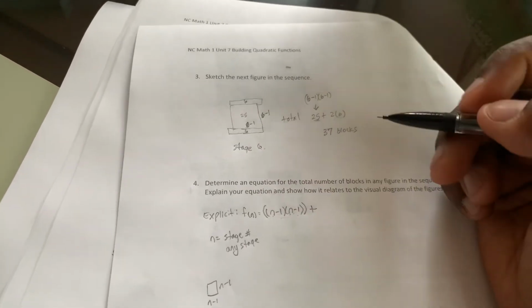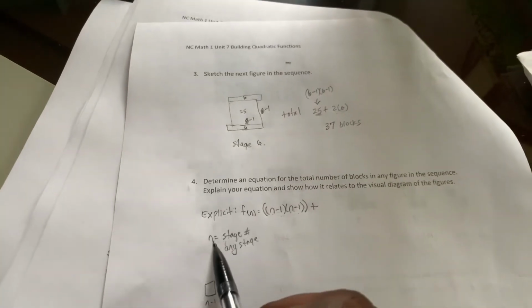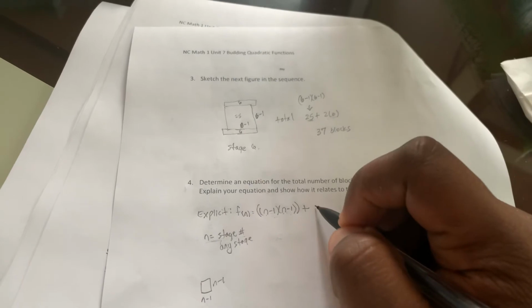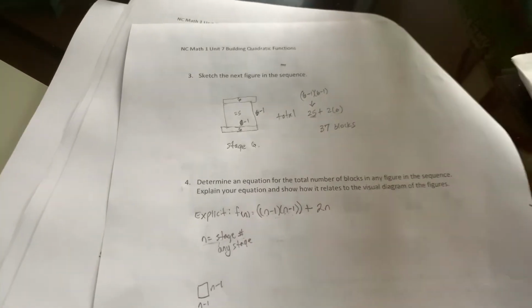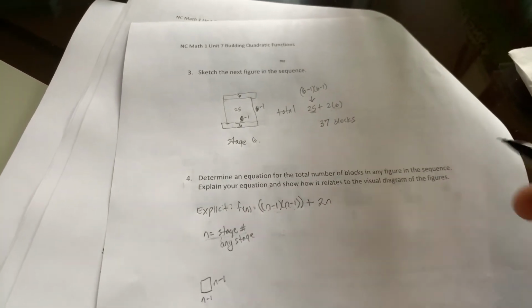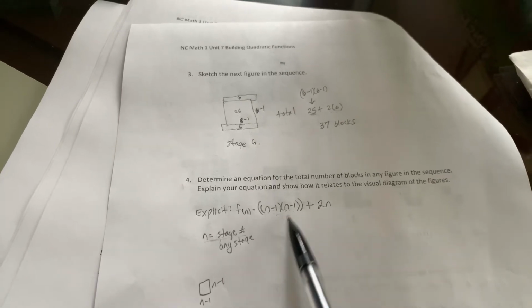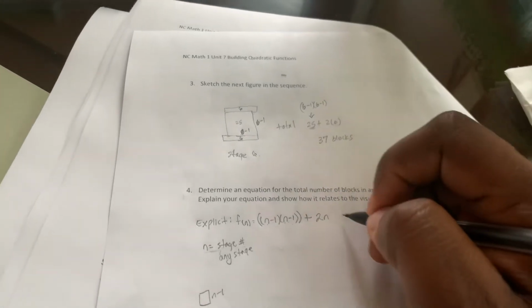So here, stage 6, 2 times that stage. Well, remember, our stage number is going to be represented as n, okay? So I'm doing 2 times n now. So this equation is going to allow me to find any total number of blocks.